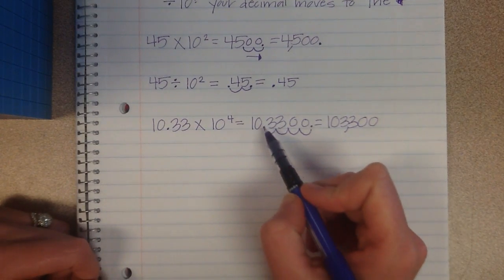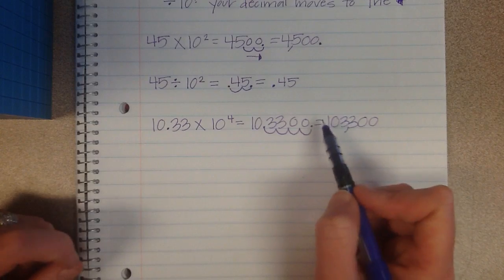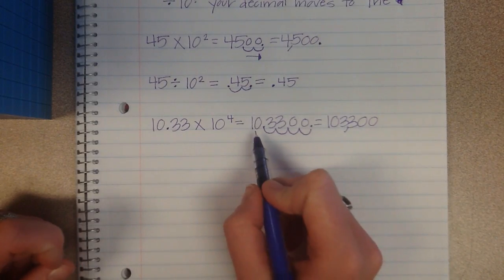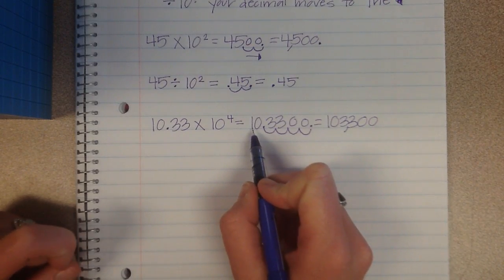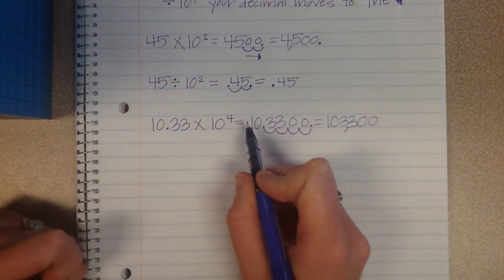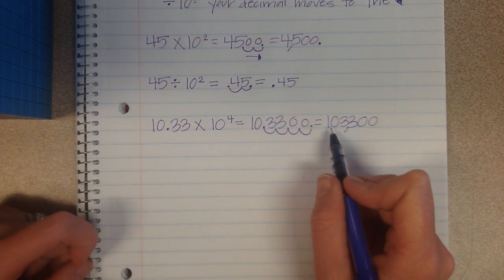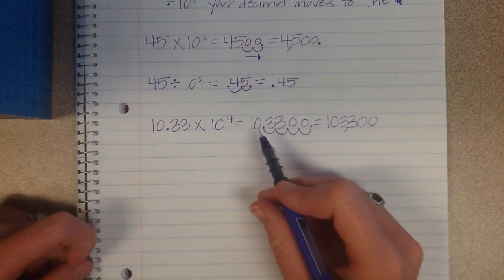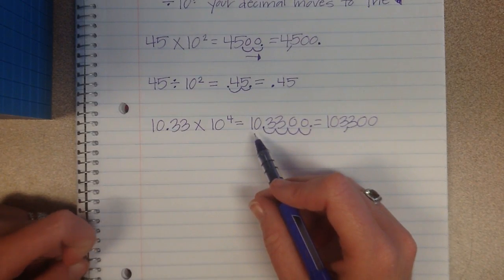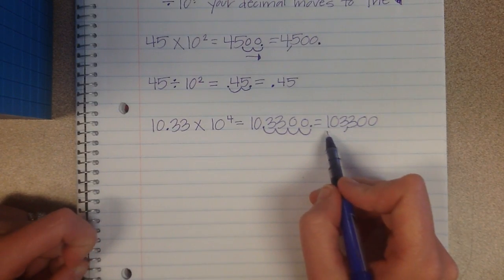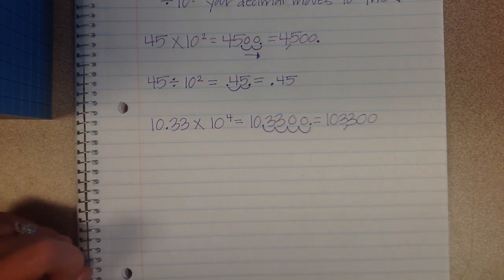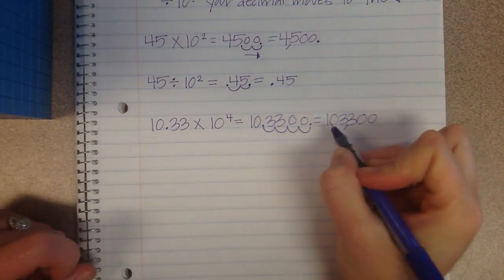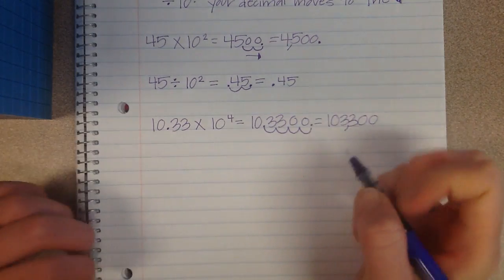That means my number gets bigger by 4 place values. This 1 was a 10 because it was in the tens column. Now it's 100,000 because if you do 10 times 10,000, you get 100,000. Okay, so my decimal moved 4 times.